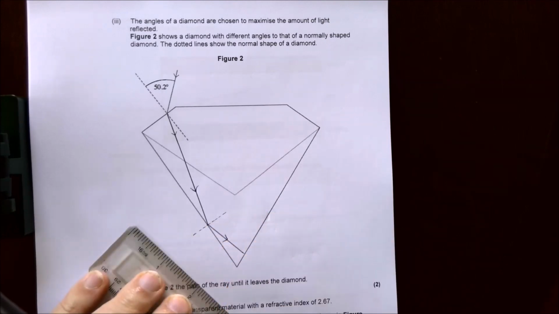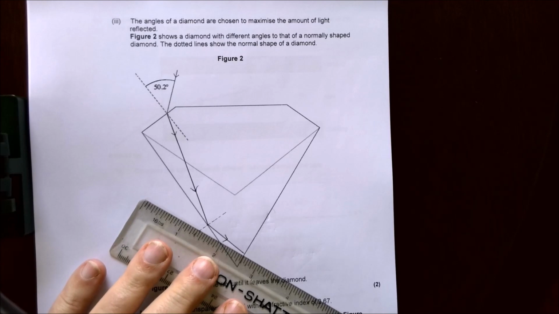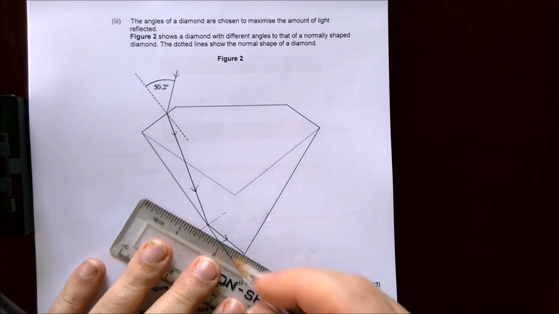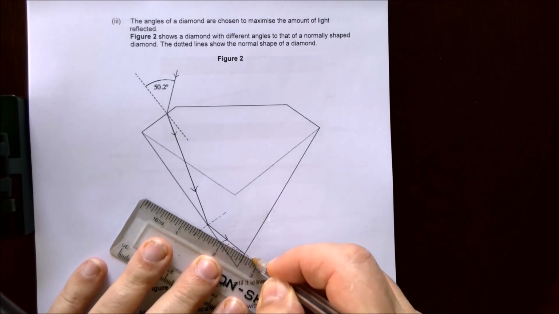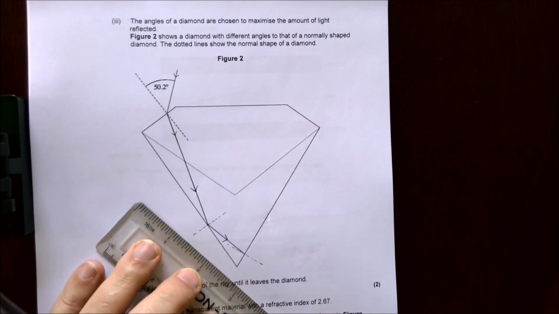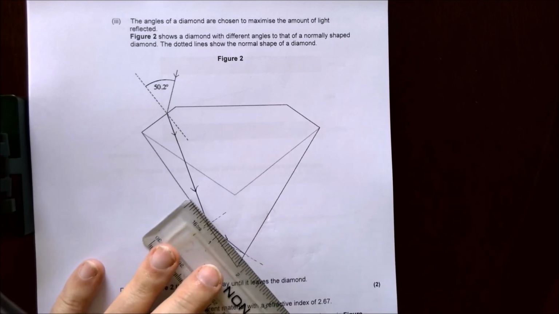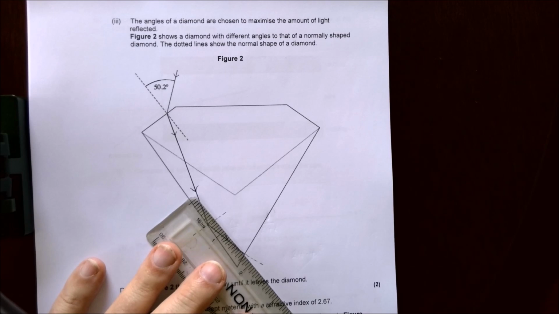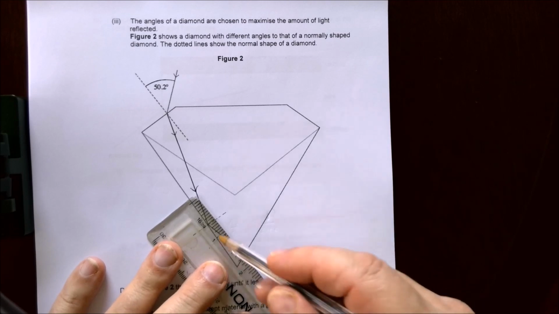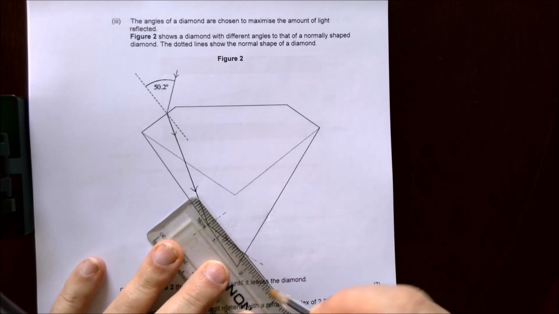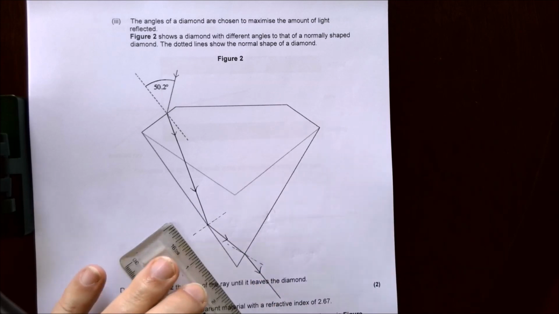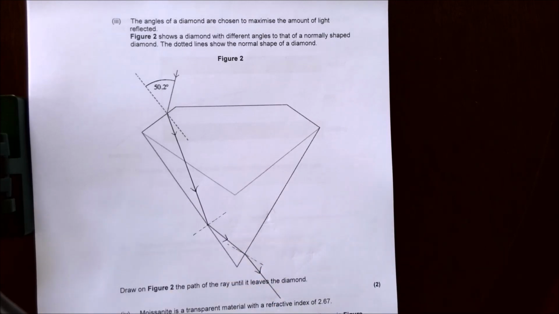So about like that. And then the key thing here is you need to draw another normal. This angle clearly is less than the critical angle. So this light will be refracted, and it will be refracted away from the normal. You have to draw that normal in so that you can get that right. So somewhere around there.